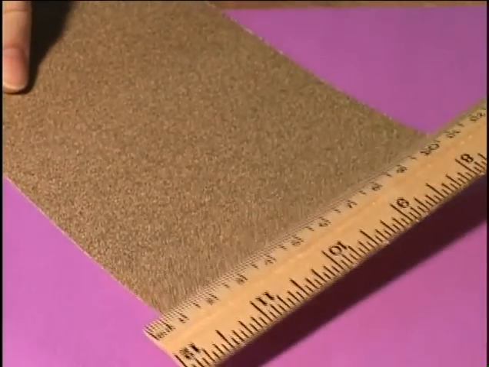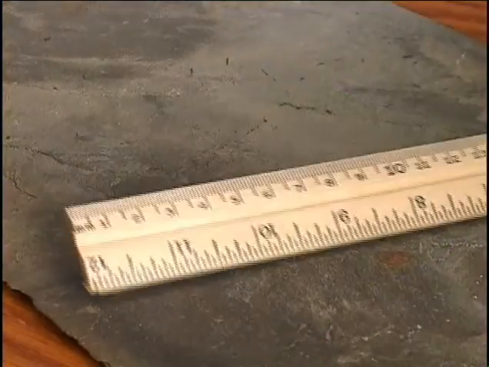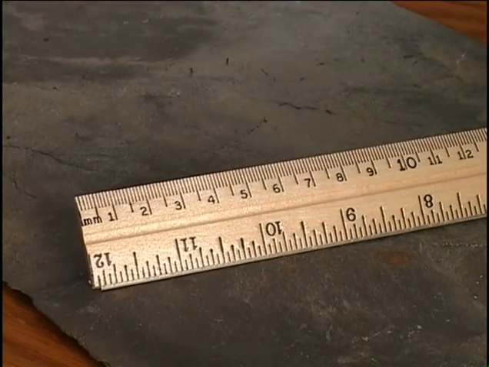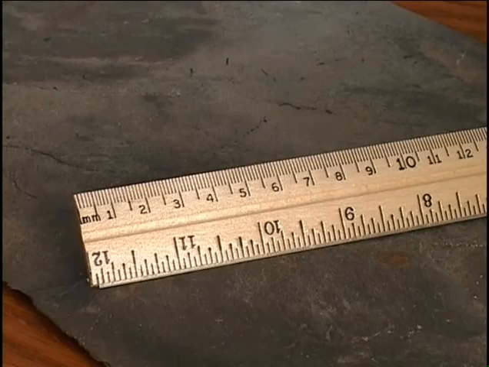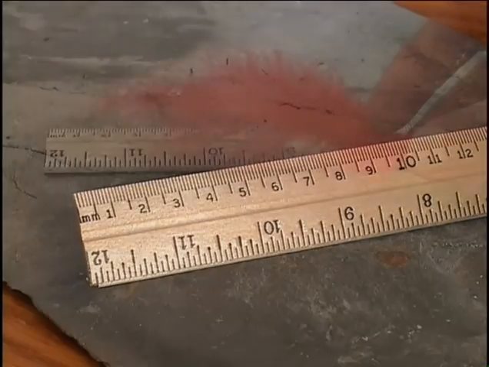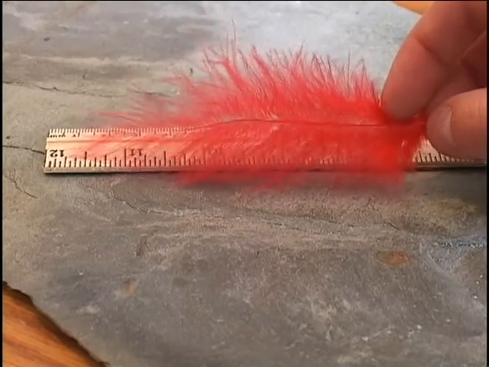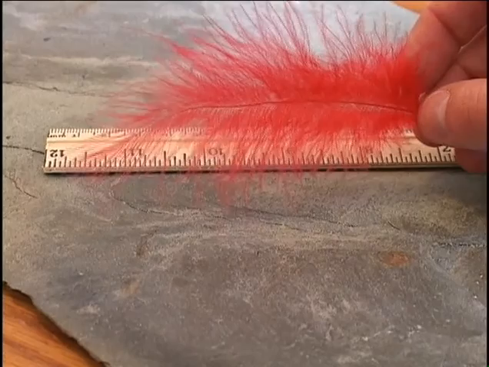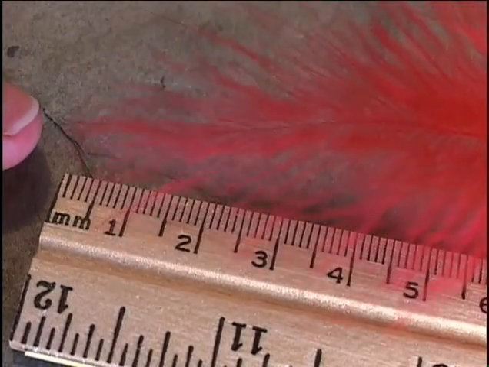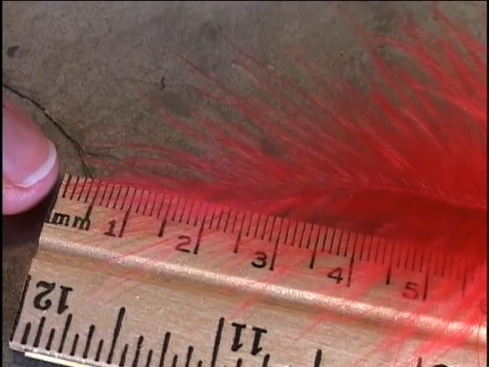When measuring objects, try to do so on a flat surface, such as a lab table or desk. Most metric rulers are numbered in 1 centimeter increments. The smaller lines indicate millimeters. Let's say we want to measure the length of this feather from the tip of the quill to the end of the feather. First, we'll carefully align the tip of the quill with the 0 centimeter mark.